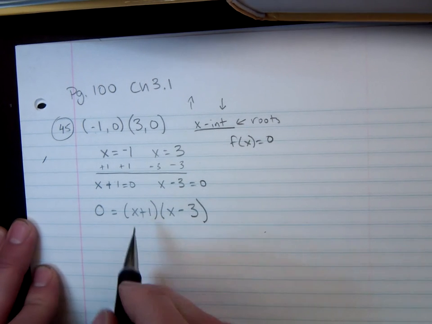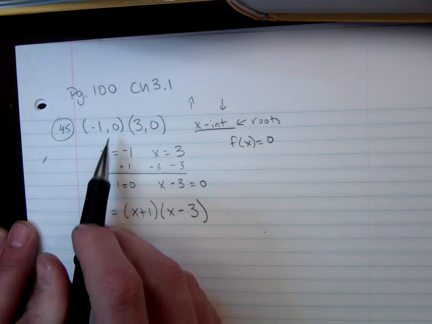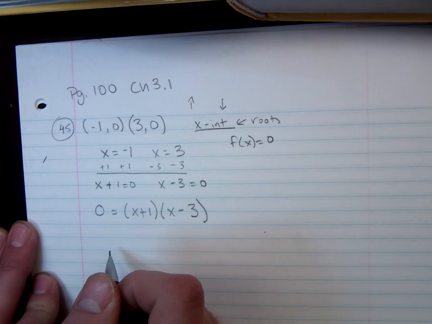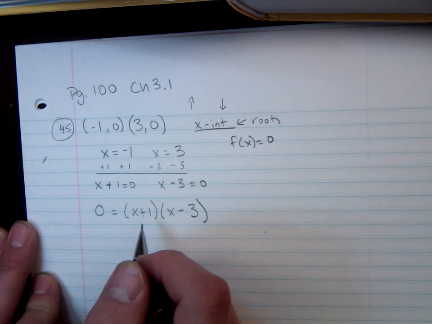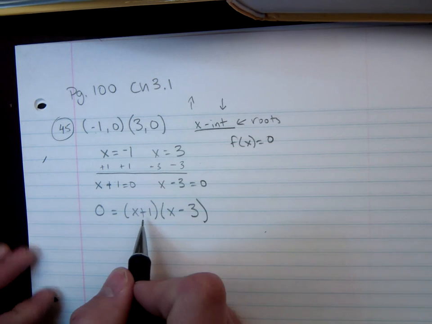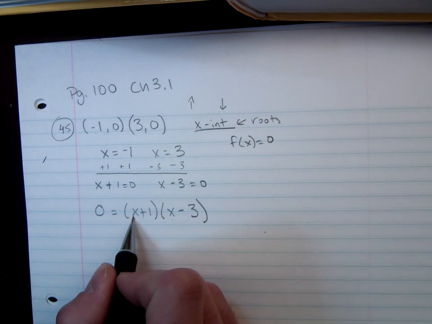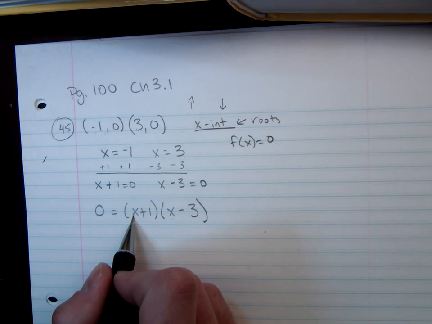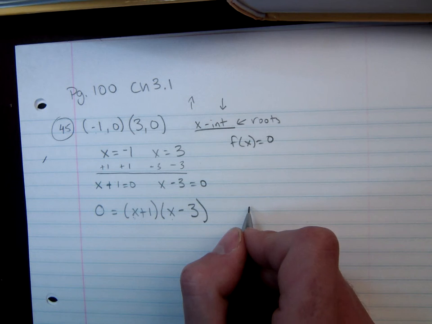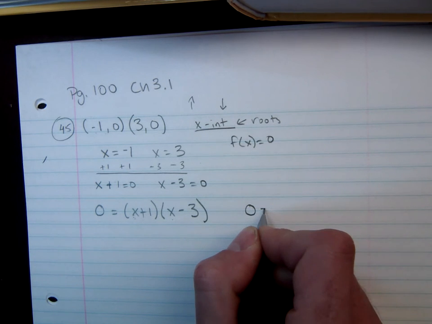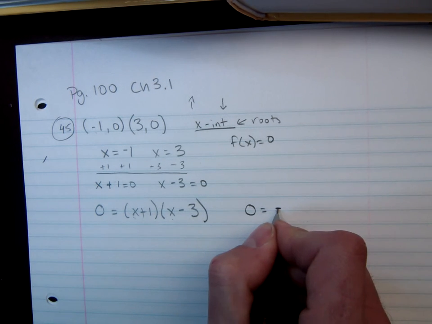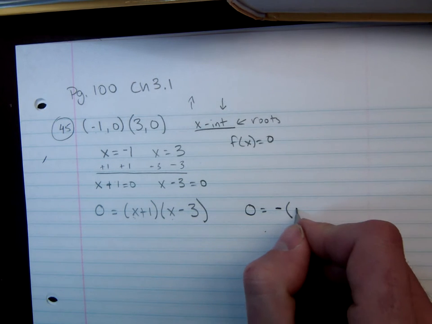Now, from this, I know that this is the equation of a parabola that does in fact cross through those two x-intercepts. If you notice here, you can look ahead and see that our leading term is going to be positive. So the way you can get around that is to simply say, I'm going to make 0 equal to the negative version of this.